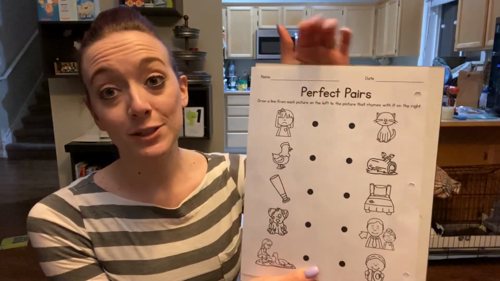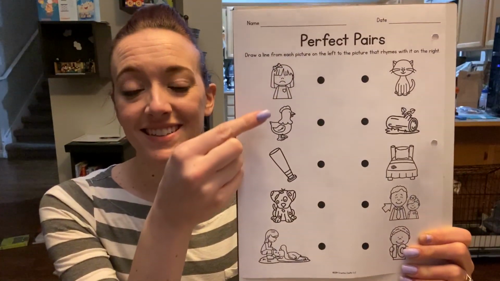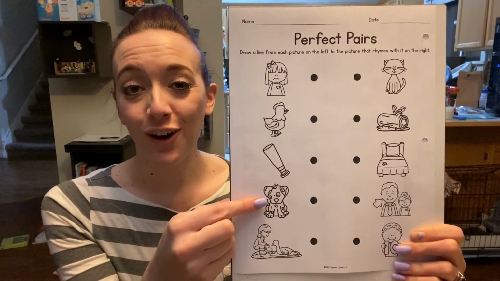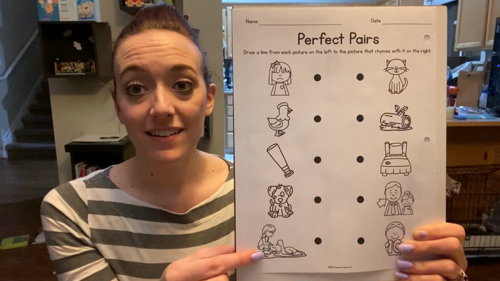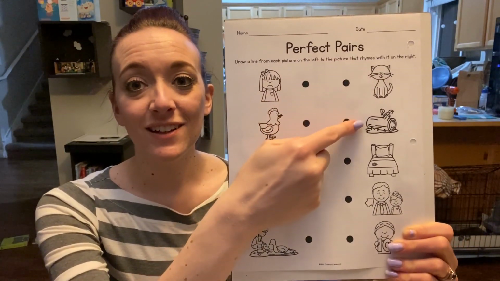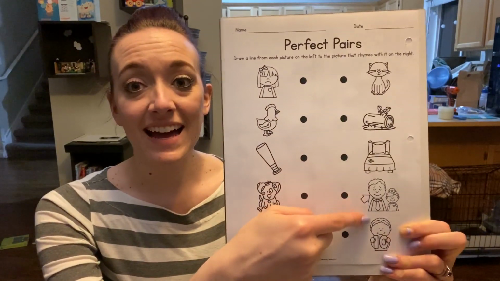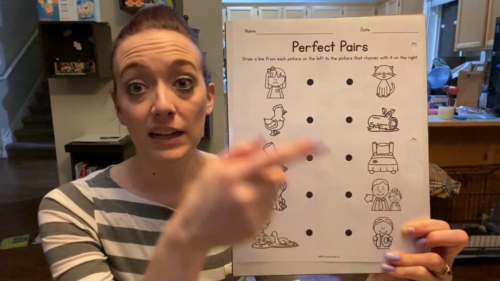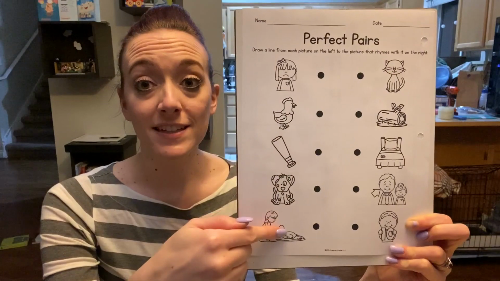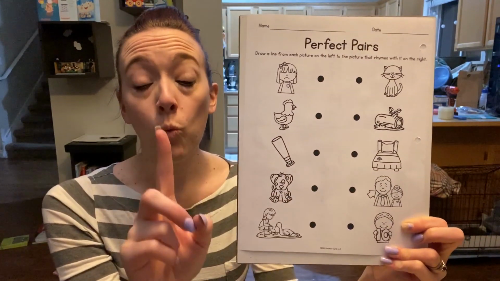To help you with this, I want to make sure we know what all these words are on our paper. So on the top we have sad, hen, bat, dog, fed. And down this side we have cat, log, bed, dad, ten. Let's do the first one together so you know what you're supposed to be doing. So we're looking for a word on this side that rhymes with the word on this side. They're all going to have one partner.